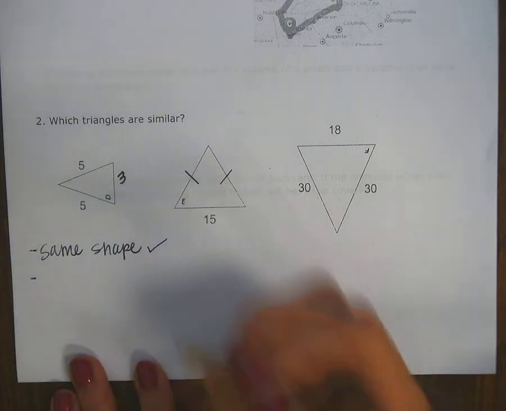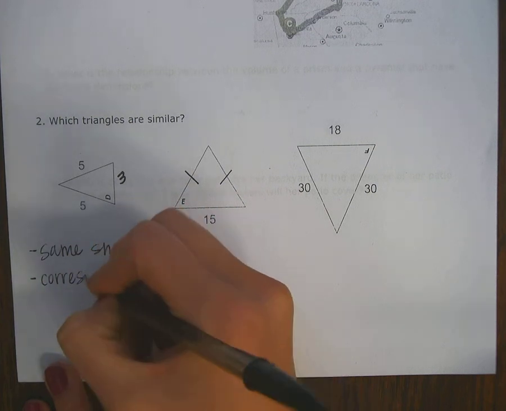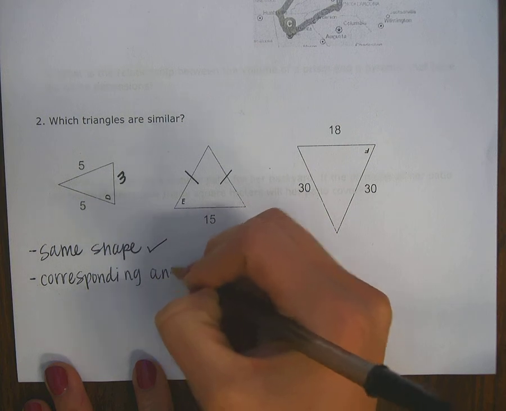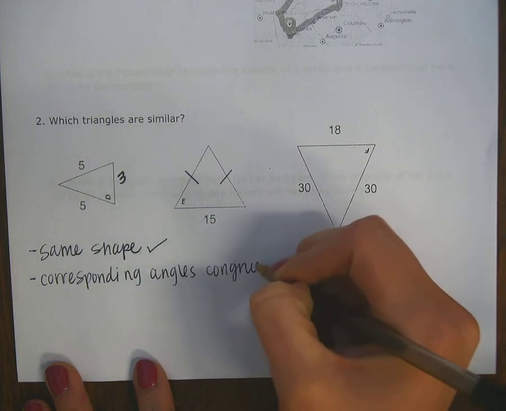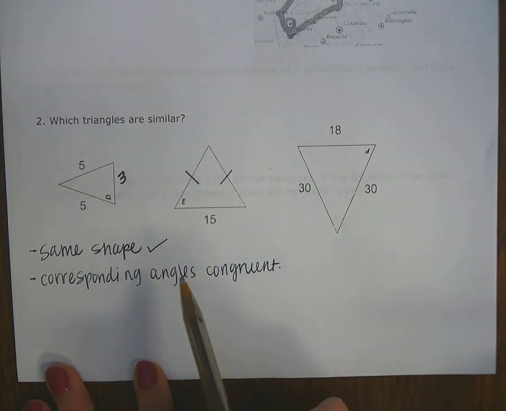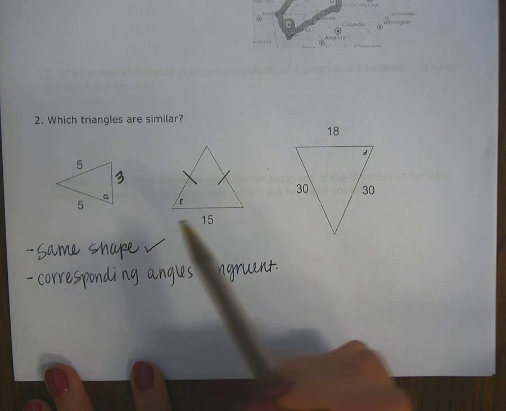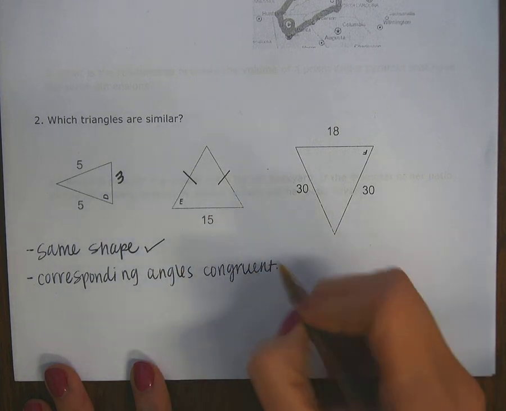The second thing that has to be true is corresponding angles have to be congruent. So that means all of the angles, corresponding angles, have to be the exact same. So since they are all 3 isosceles triangles, we know that all of the angles are congruent, so that one's true.